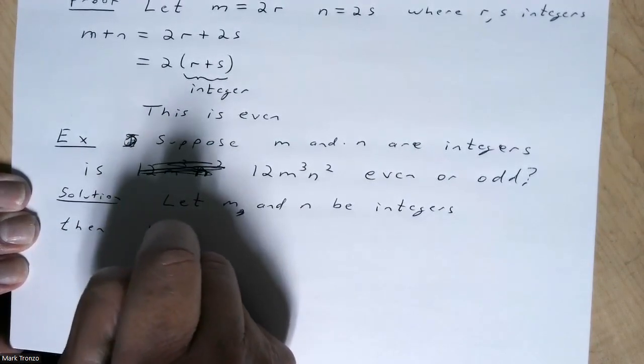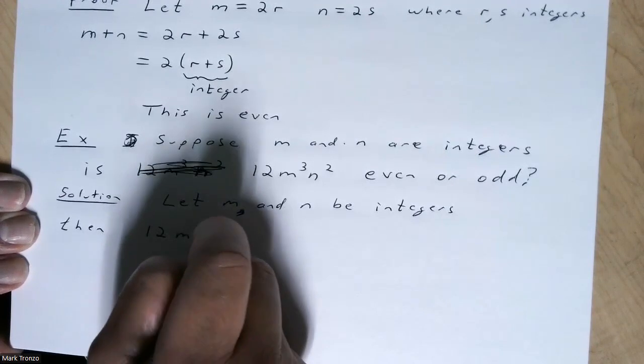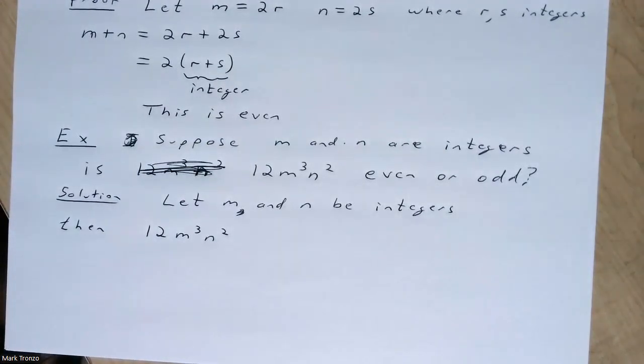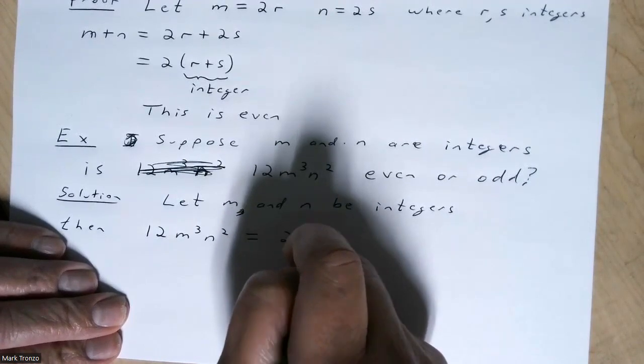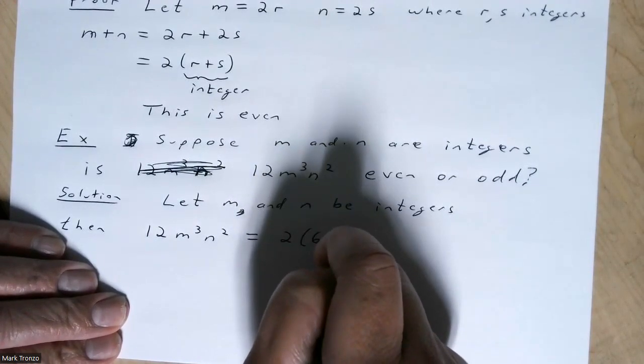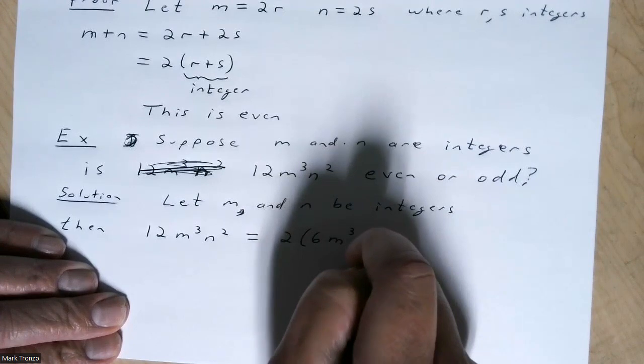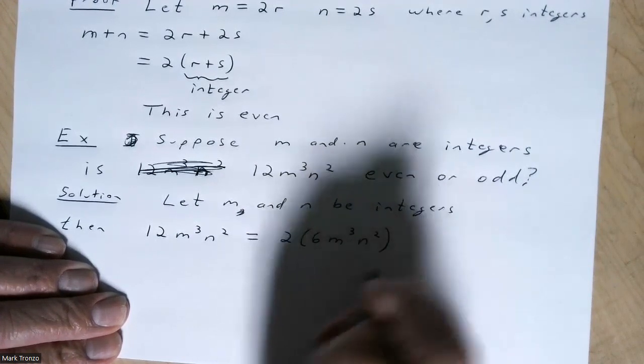So if we have something like this, cubed and squared, let's see what kind of form we can put this into. Let's notice we can factor out a 2. So this is 2 times 6m cubed n squared.